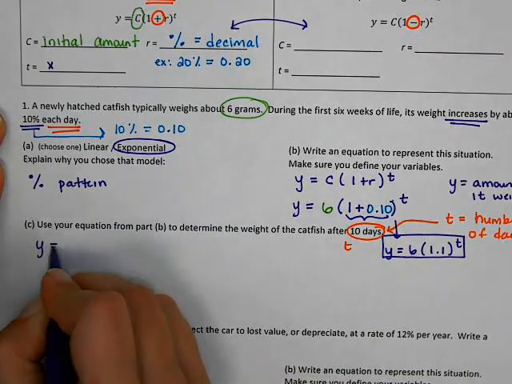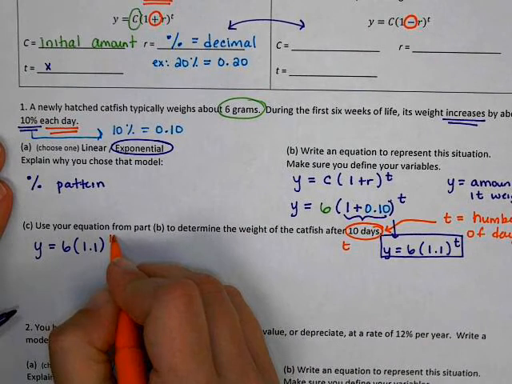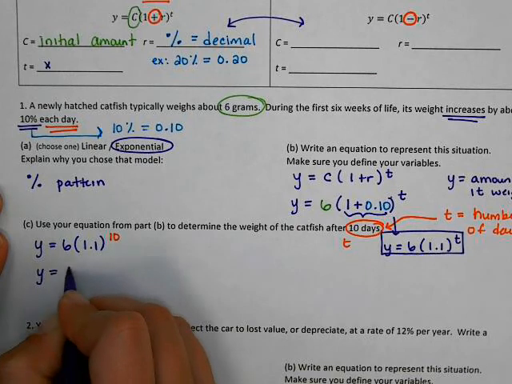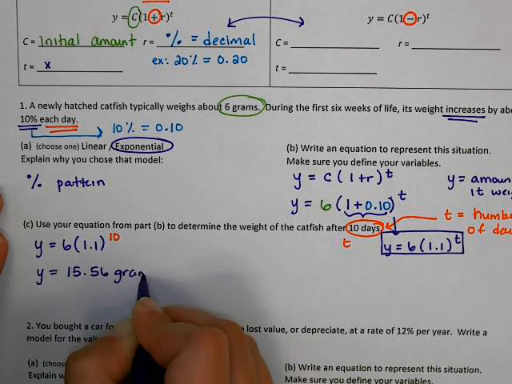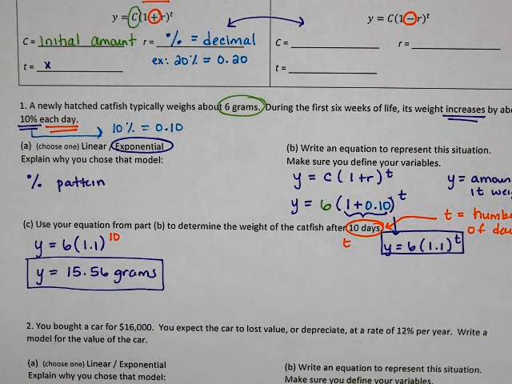So I would have y equals 6 parentheses 1.1 to the 10th. Again, I'm going to use my calculator. And I would get 15.56 grams, because in this problem I'm measuring my weight in grams.